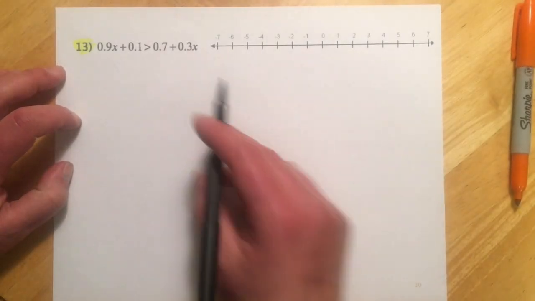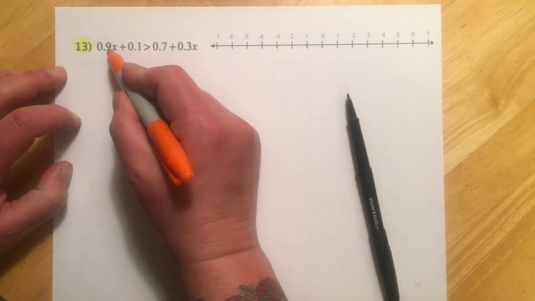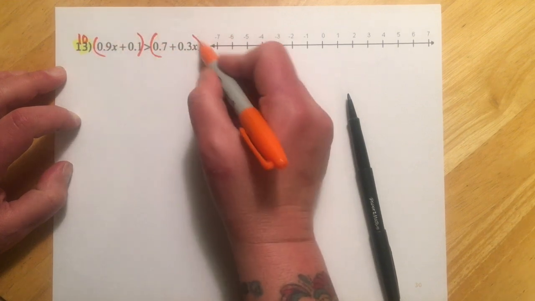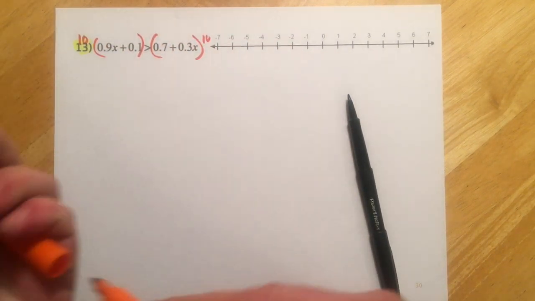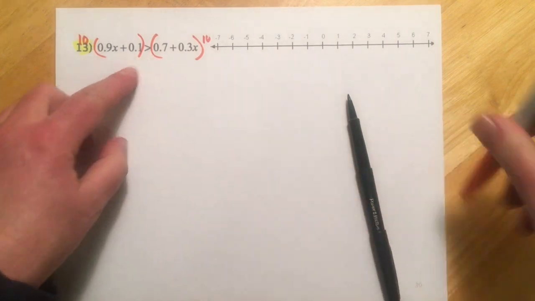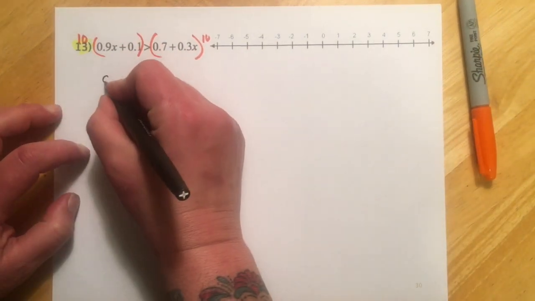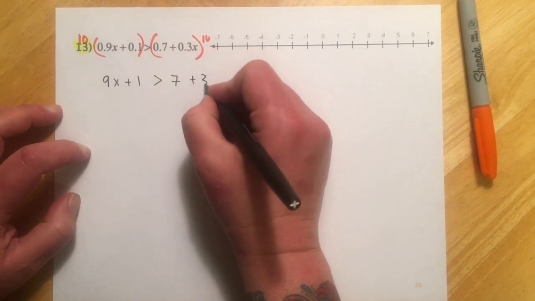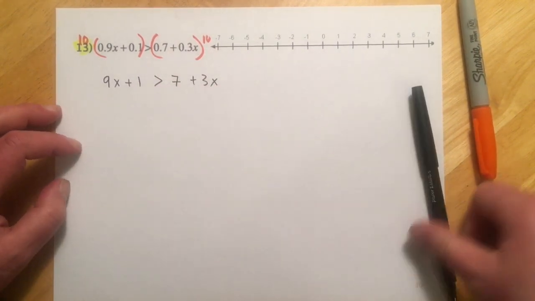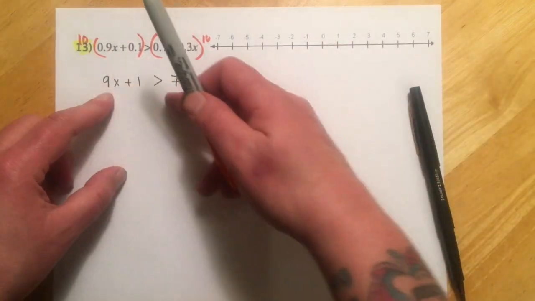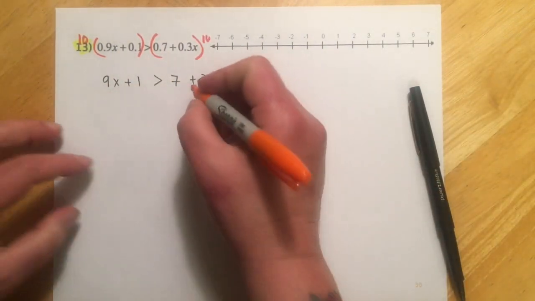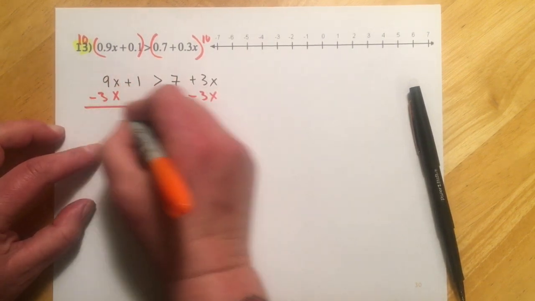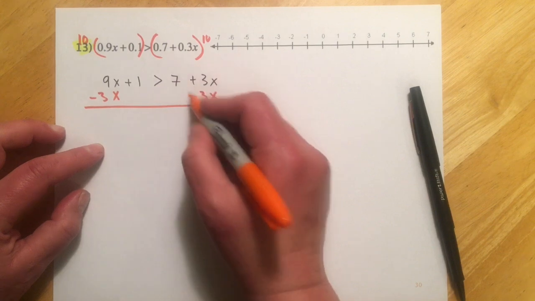Okay, last one with some decimals. So this time we only have to move one place, so I'm going to multiply both sides by 10. And what that does is just gets us whole numbers everywhere. So now this is 9x plus 1 greater than 7 plus 3x. And now I can just get x's on one side and numbers to the other. So I go -3x, -3x. I think I'll remind you that you can do this all in one step.